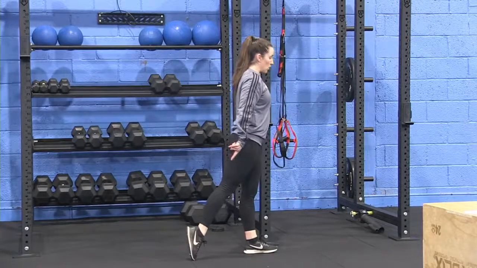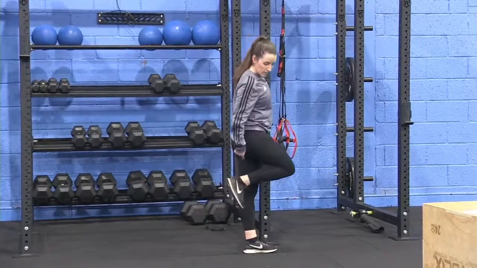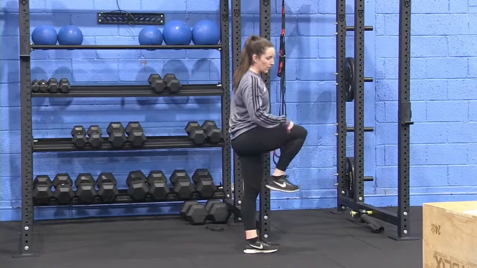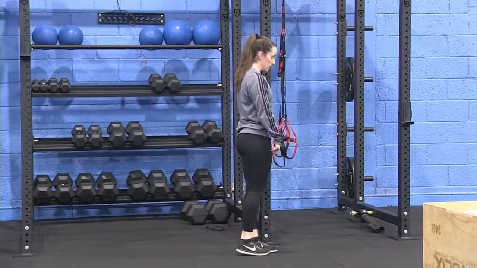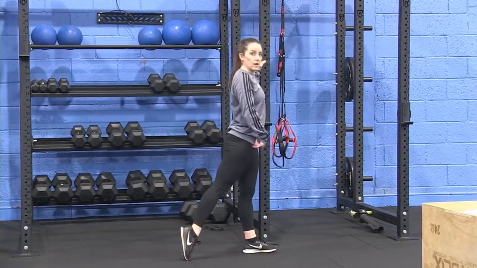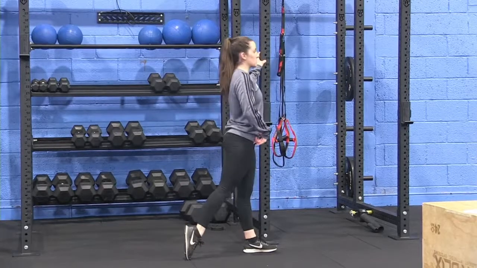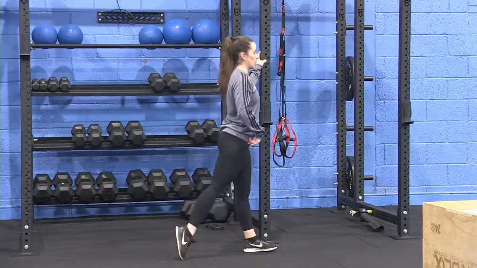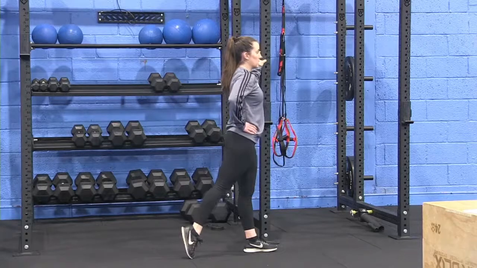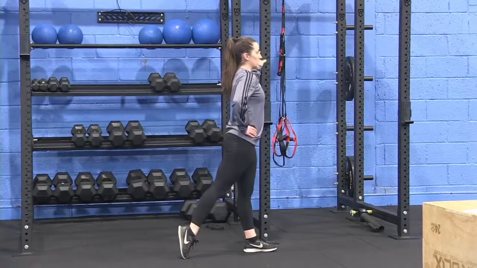Okay, so toe off, I'm coming through, heel coming up, stepping over, knee up, down, back to my starting position here. Again, trying to stay nice and tall. Don't drop your hips down, okay? So again, I might just keep my hand on my hip. I might do 5 on each side.